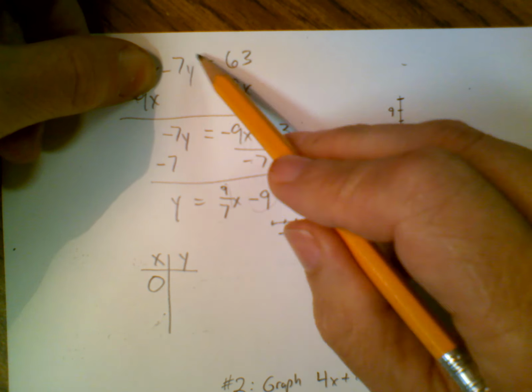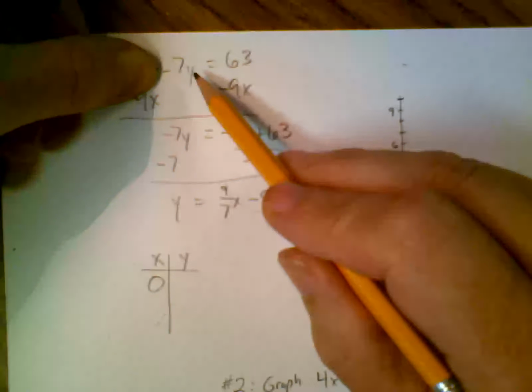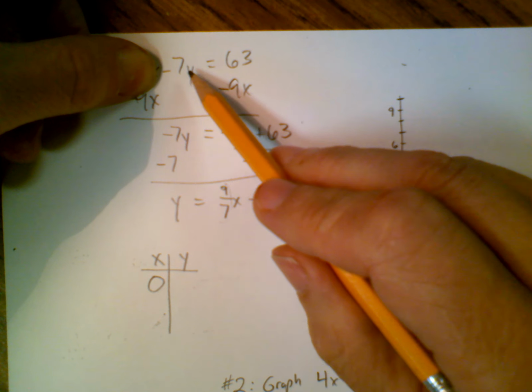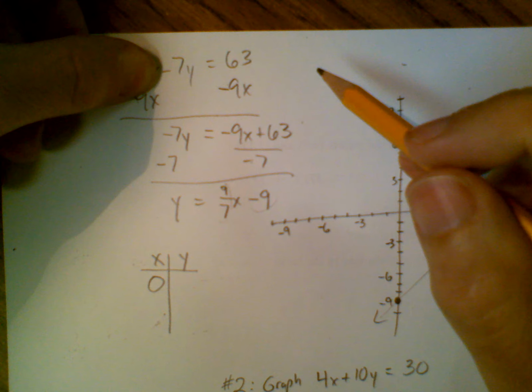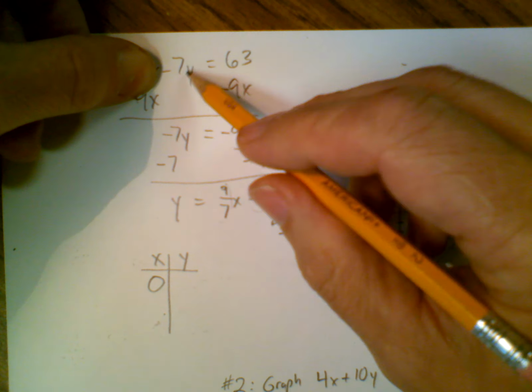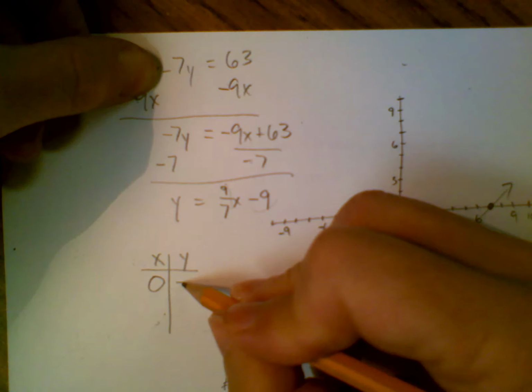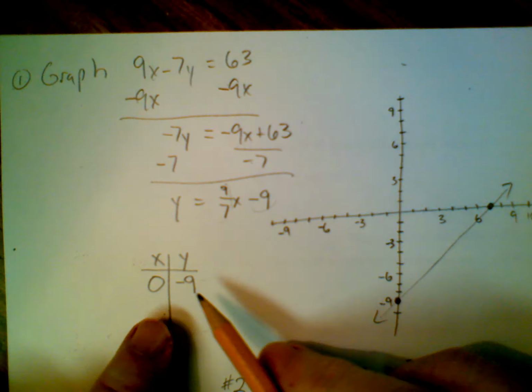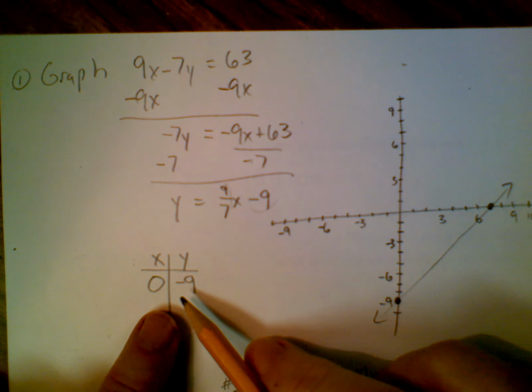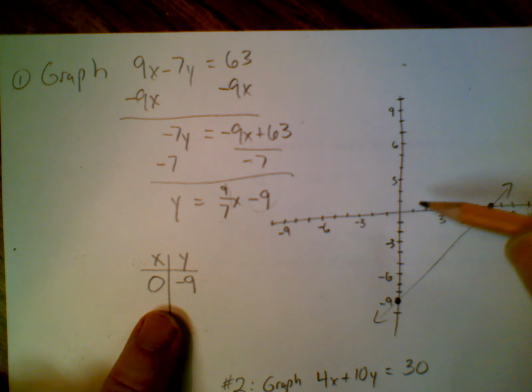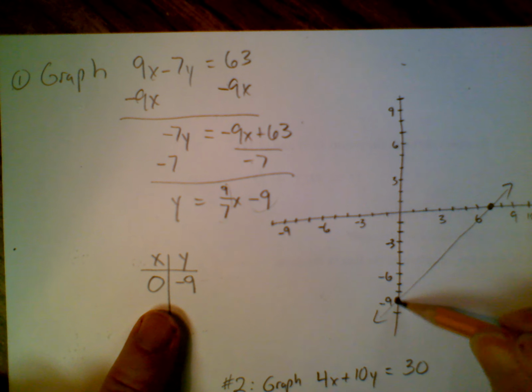And solving this equation for y is super easy. I mean, really, do you have to write anything down to do this? You're going to divide both sides by -7. 63 divided by -7 is -9. There you go. There's one ordered pair that's part of the line, 0, -9. Go down to -9, put a point.